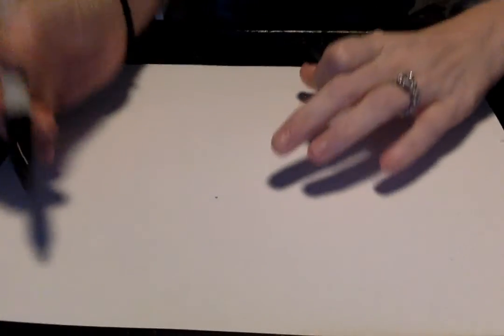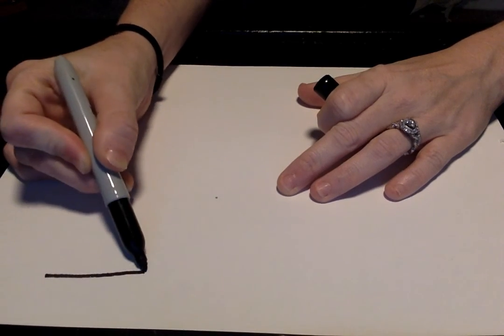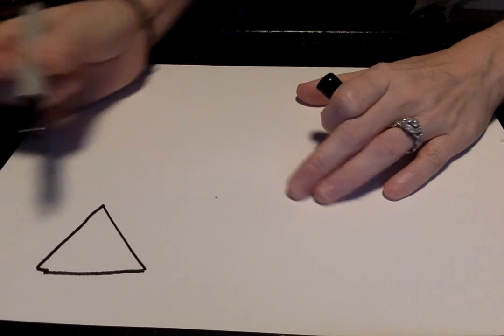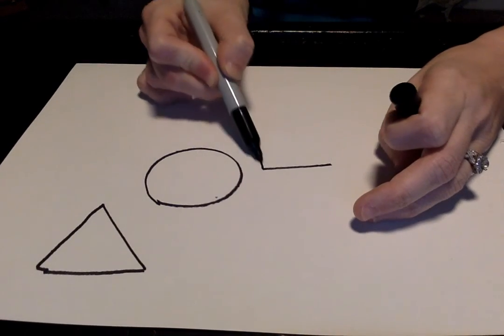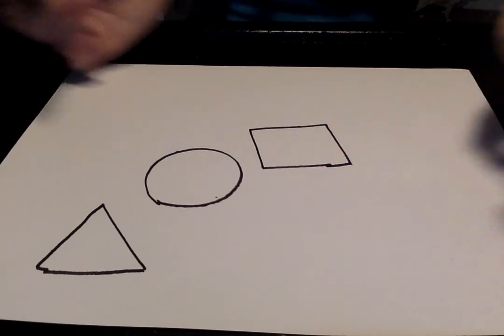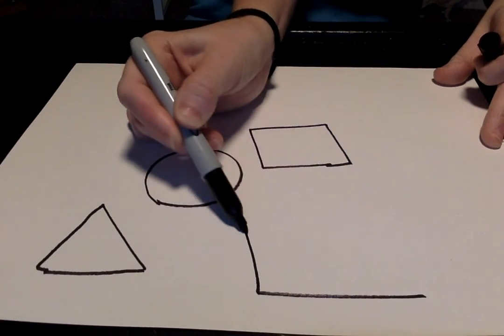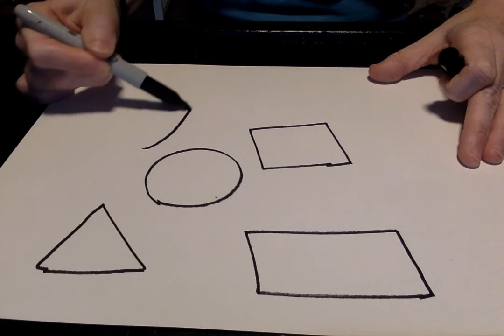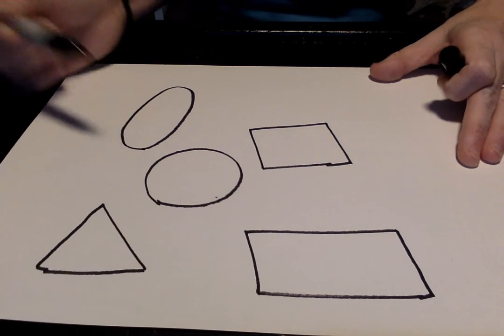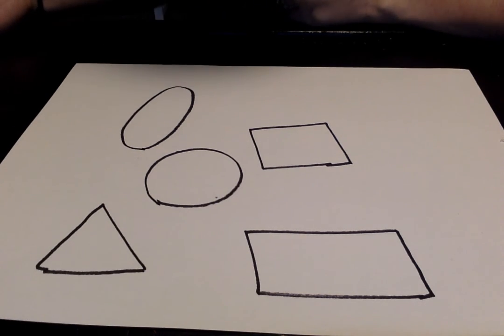Geometric shapes are just a big word for the shapes that you already know. Last year in kindergarten, you learned those shapes. You learned triangles, circles, squares, rectangles, and ovals. These shapes all have names and they have rules.